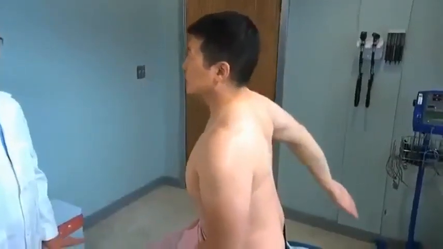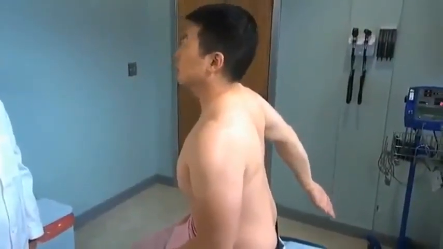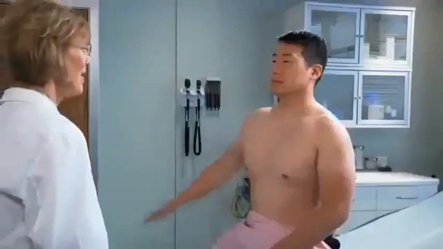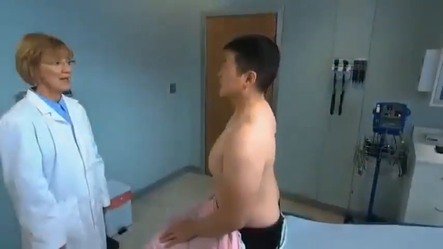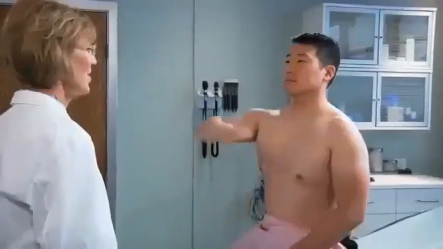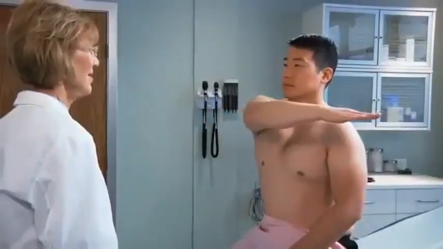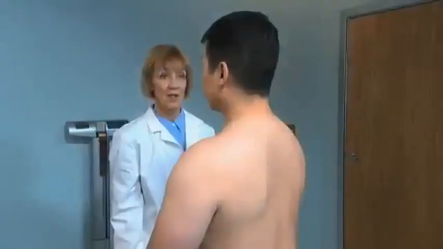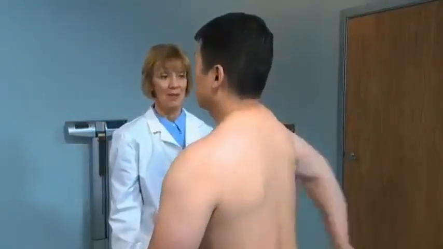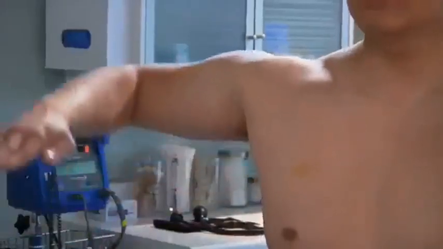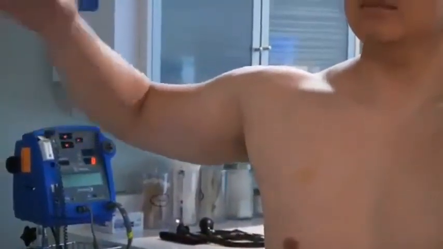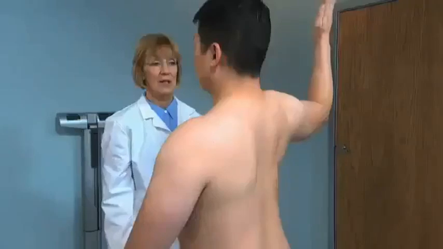Extension, where he moves his arms behind. Abduction, raising his arms out to the side and overhead. Adduction, crossing an arm in front of his body. Internal rotation, placing a hand behind his back to touch his shoulder blade. And external rotation, rotating an arm toward the ceiling from shoulder level.